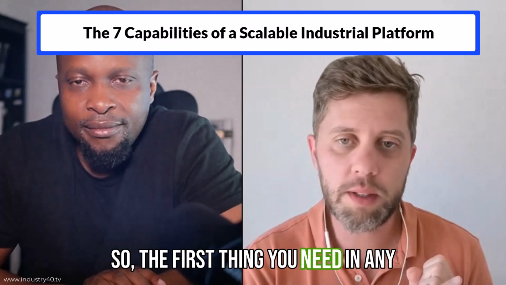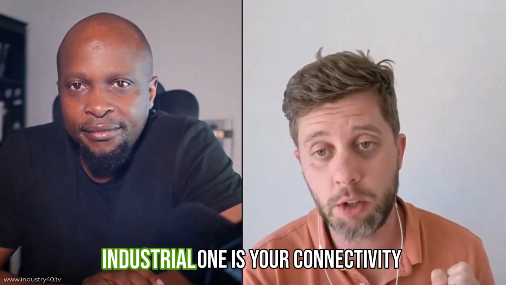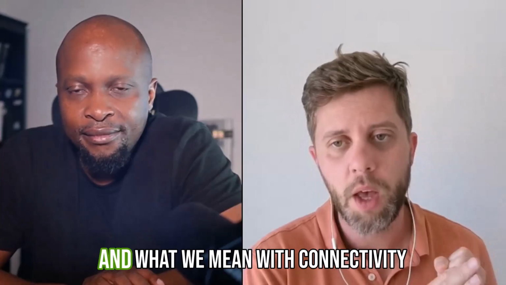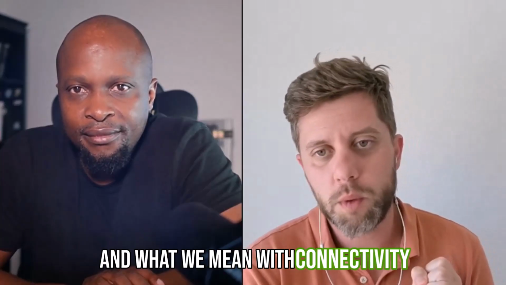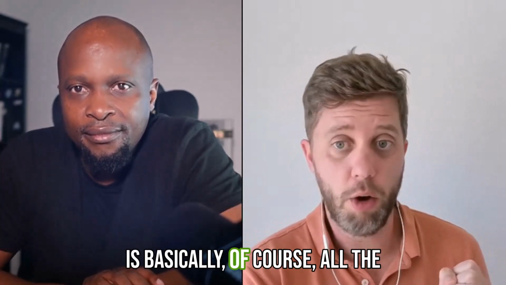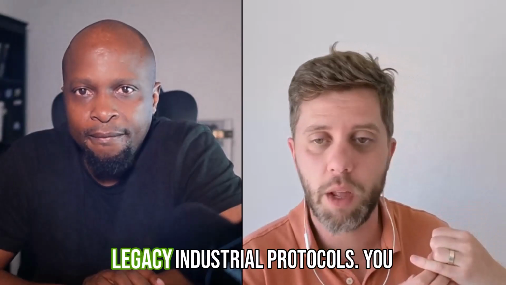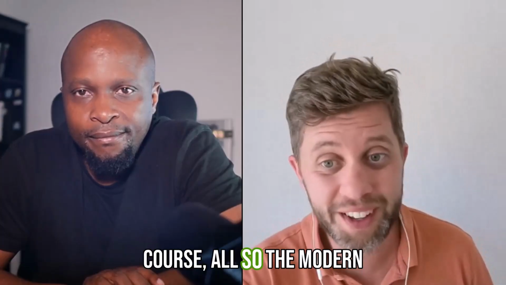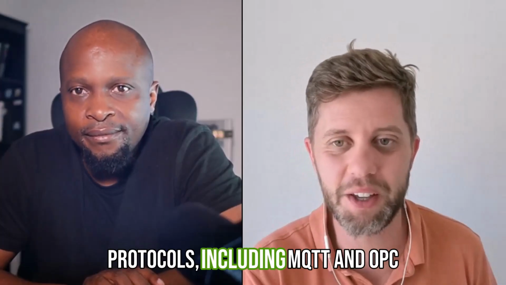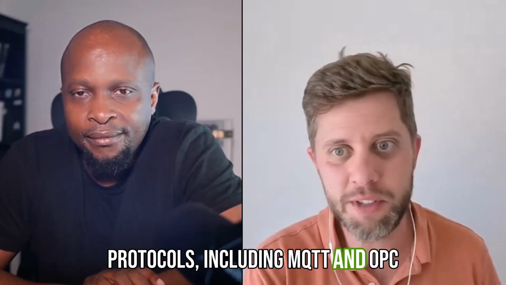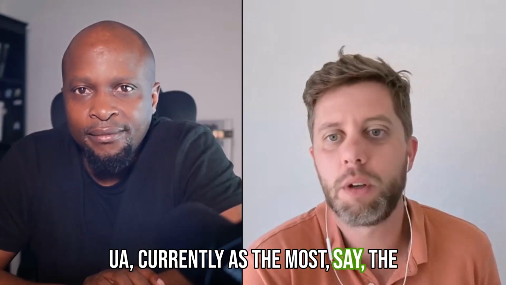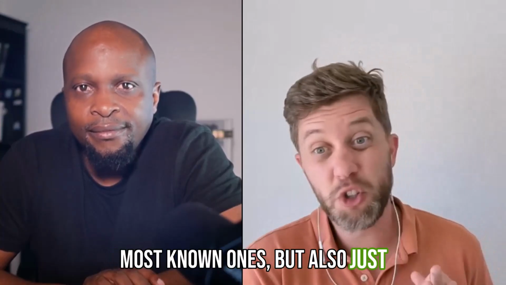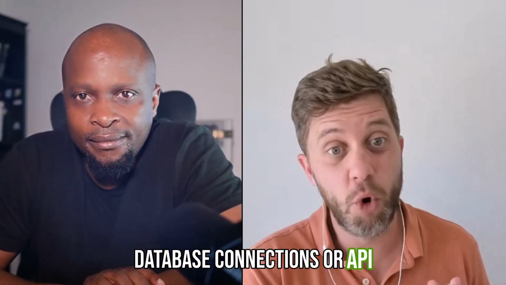So the first thing you need in any data platform, but especially in an industrial one, is your connectivity layer. And what we mean with connectivity is, of course, all the legacy industrial protocols you somehow need to support, but also the modern protocols, including MQTT and OPC UA currently as the most known ones, but also just database connections or API connections.